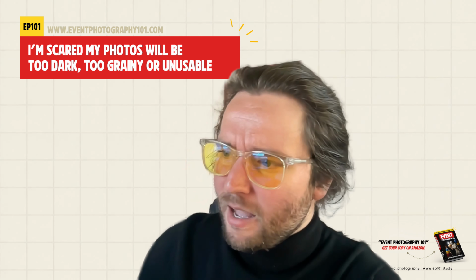Now, for us to master these dark scenes and not panic and to dissolve that fear of them being blurry and grainy and too dark, one, get the flash. Two, use TTL mode. Three, do some tests and ask for a guinea pig.